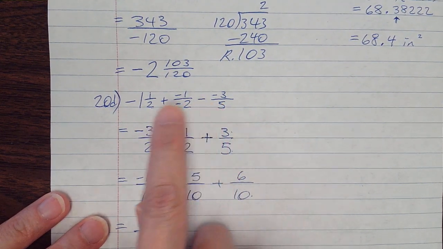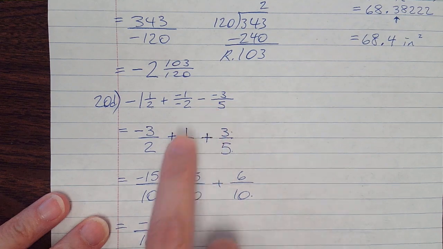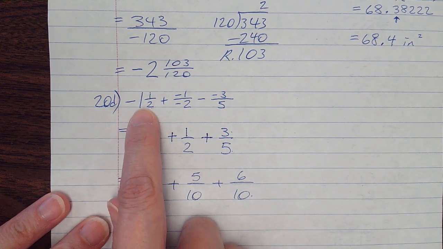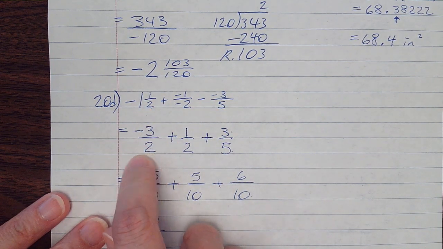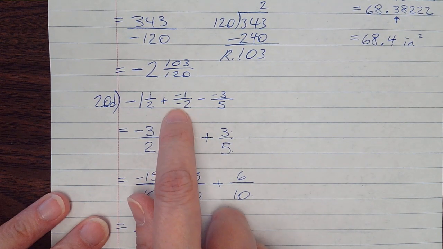20D. Okay, so I see a whole bunch of signs right here. So you want to clean it up. So this is negative 3 over 2. I have a plus sign, I have a negative sign, I have a negative sign. What do all these three signs become?